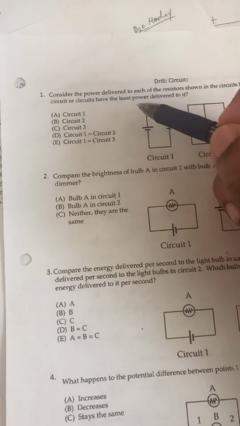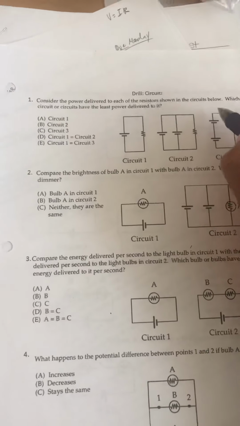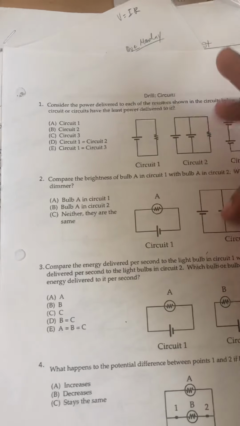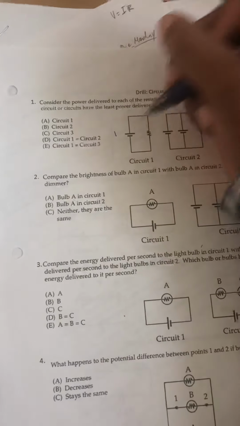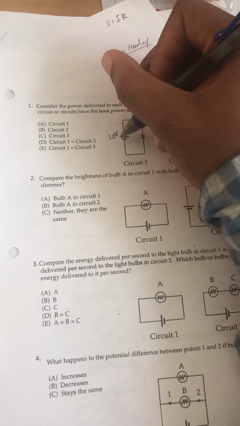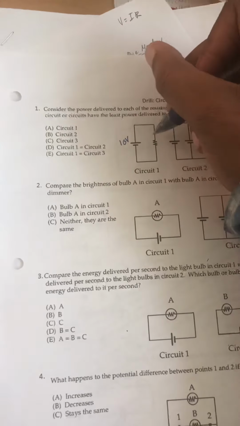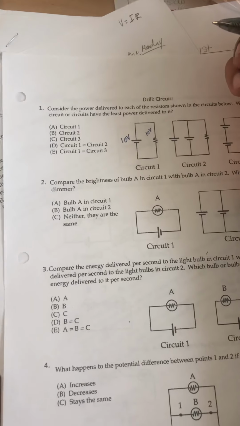So applying that concept, number one says, consider the power delivered to each of the resistors shown in the circuit below. Which circuit or circuits have the least power delivered to it? All right, so let's say this battery right here is 10 volts. If this is 10 volts and the voltages add up for a series circuit, this has to be 10 volts as well, because where else is the voltage going to go?